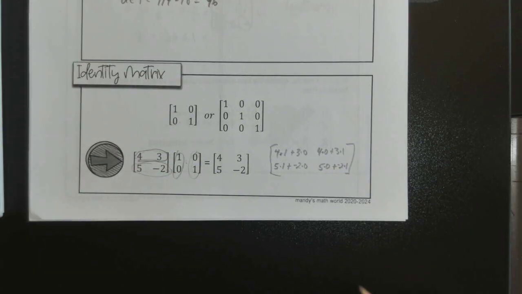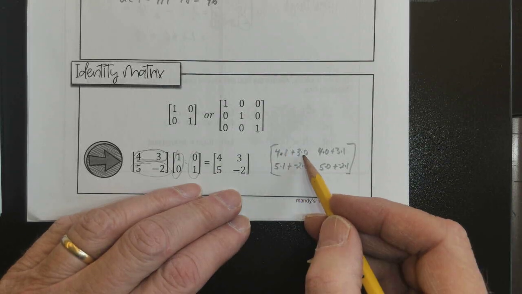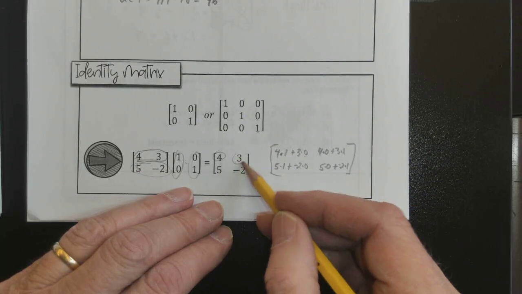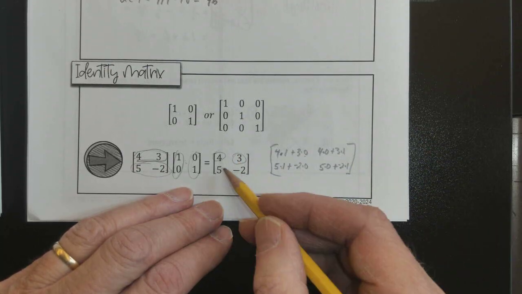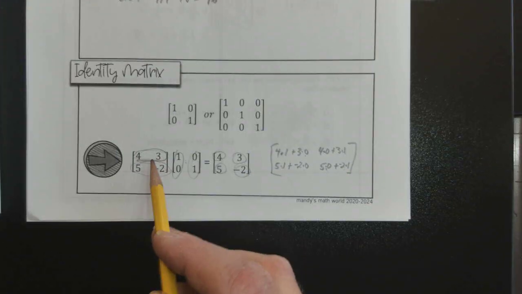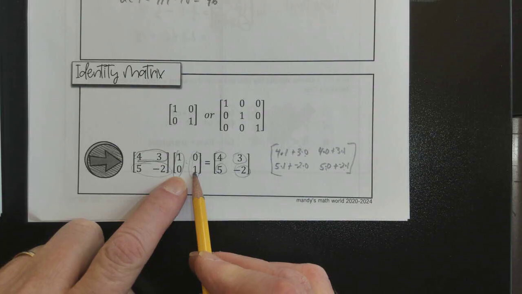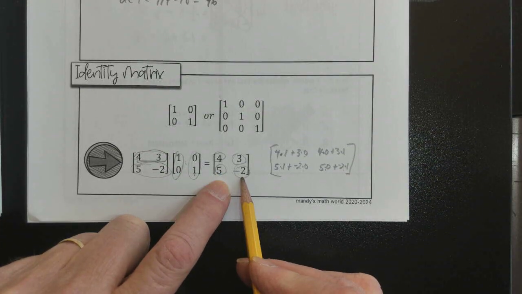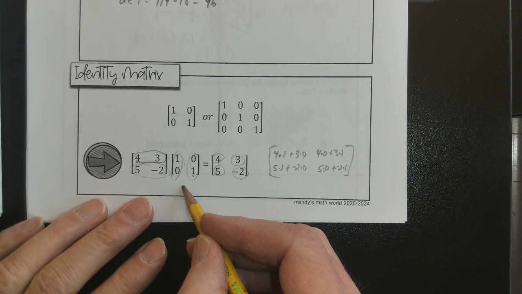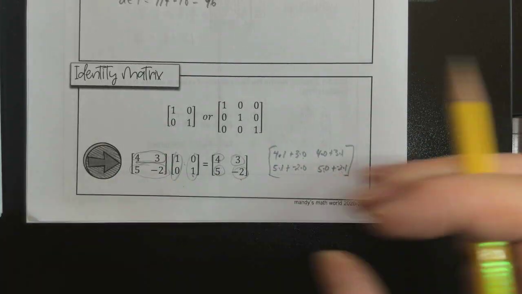All right. 4 plus 0 is 4. 0 plus 3 is 3. 5 plus 0 is 5. 0 plus negative 2 is negative 2. So what has happened? I took this matrix, multiplied it by the identity matrix, and what did I get? Got the same thing. What's that like in just the real number system? Yes. It's exactly like that. So this is like the number 1 with numbers.